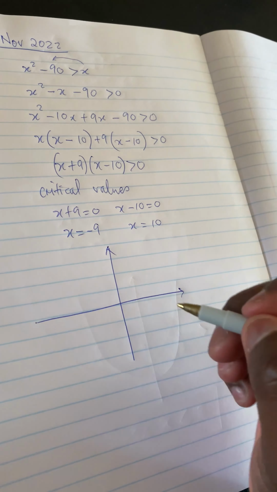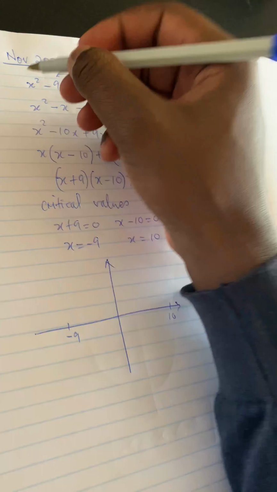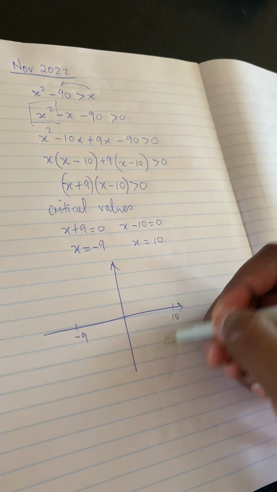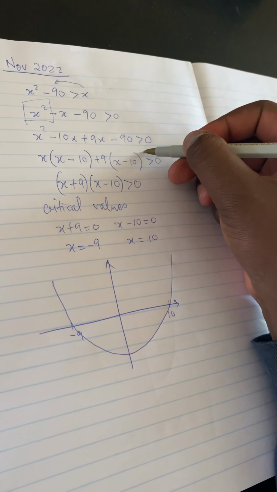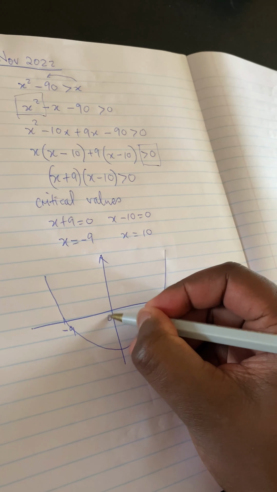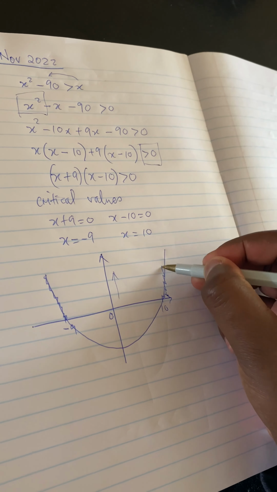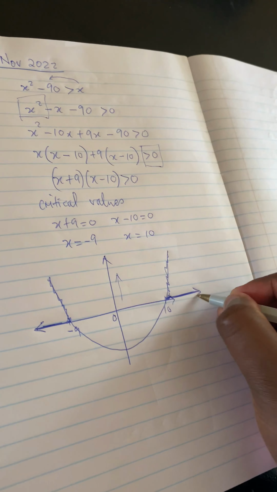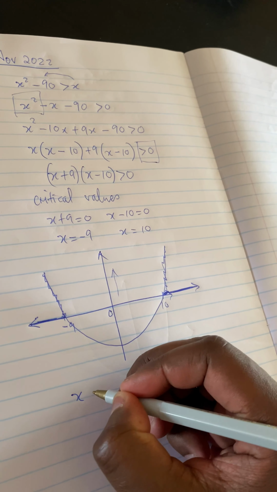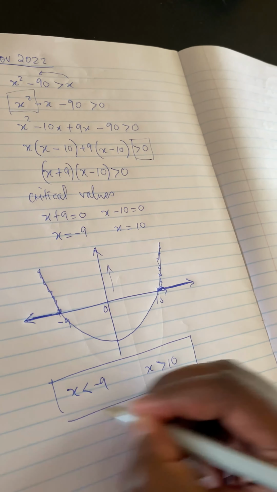Then I look at the inequality is greater than 0, which means I'm talking about above 0. Which is above the x-axis. That means it's these arms of the curve. That means my values of x are going to run from negative 9 to the left and from 10 to the right. So writing that as inequality is x is less than negative 9 because numbers to the left of negative 9 are less than negative 9. And x is greater than 10 because numbers to the right of 10 are greater than 10.